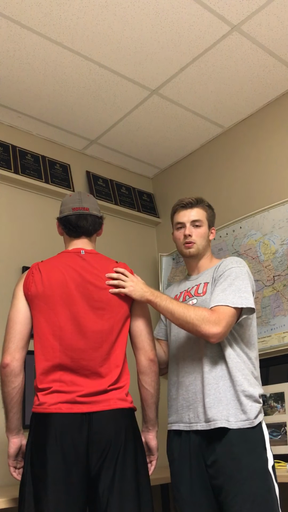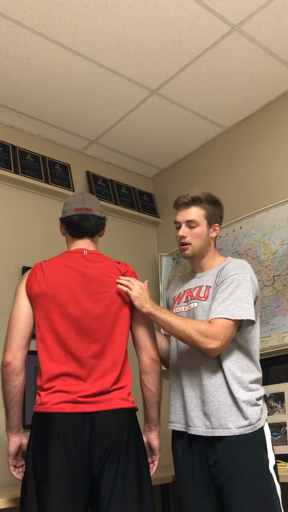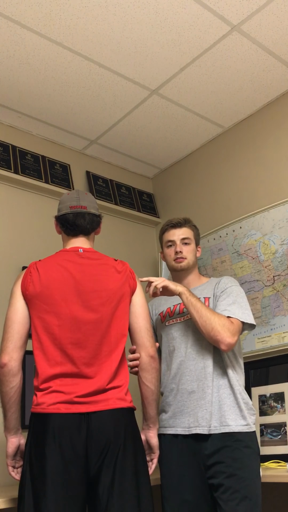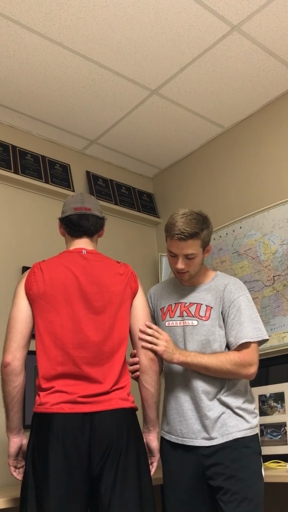Last we have the triceps brachii. Tri means three, so we have three heads: a long, lateral, and medial head. The long head of the triceps brachii is more medial, originating towards the tubercle of the scapula, about right here. The lateral head is more lateral, on the lateral side of the body, and the medial head originates in the distal part of the humerus, more in the bottom of the humerus.